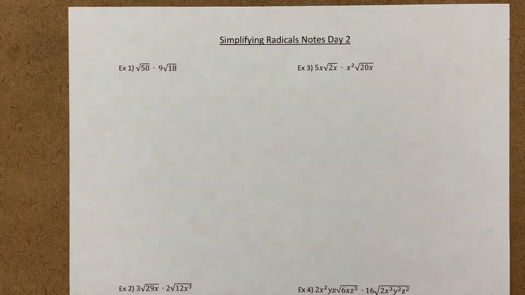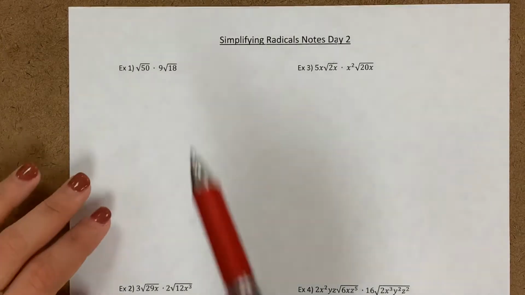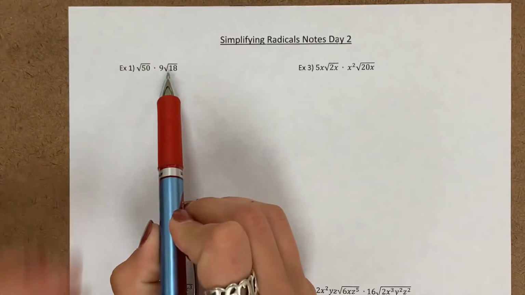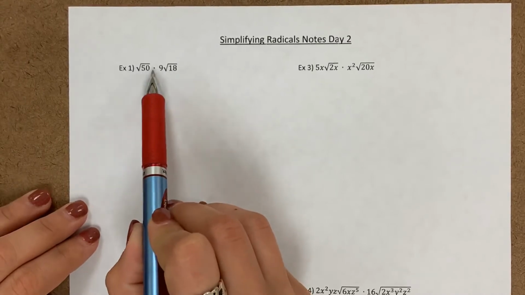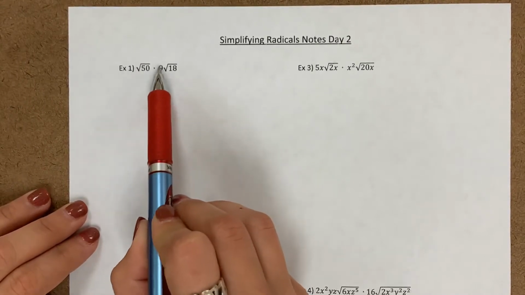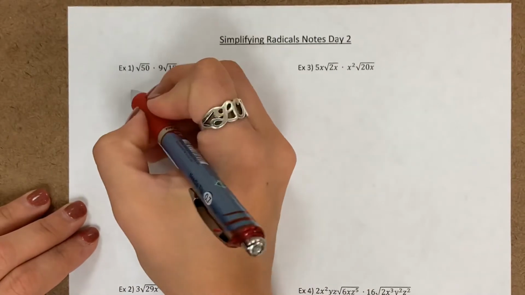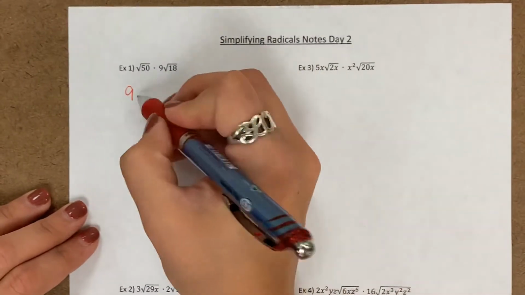So today we are still simplifying radicals, but we're adding a little extra in, so we're on day 2. If you'll notice, now we have 2 radicals. So what we have to do is actually multiply them together first. The way this works is if there's a number out front, a coefficient, those get multiplied together. In this case, we only have 9, so we're going to leave it there.